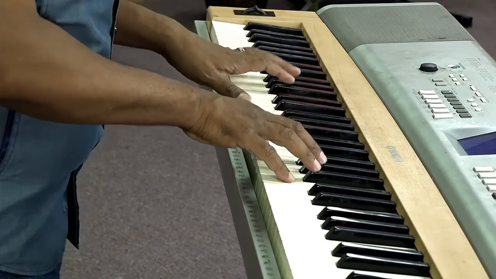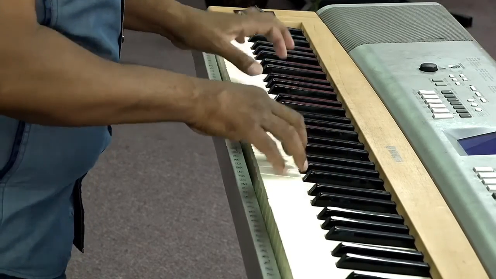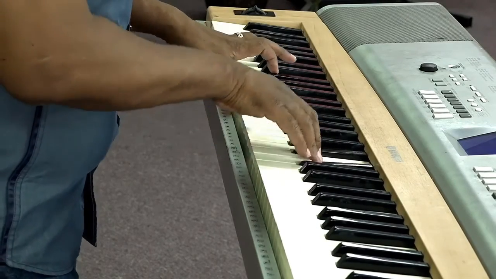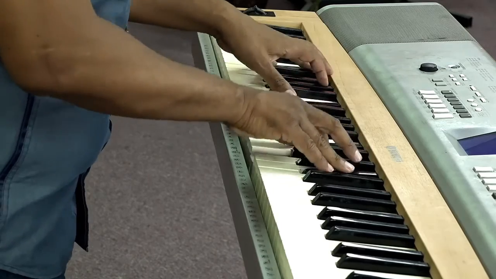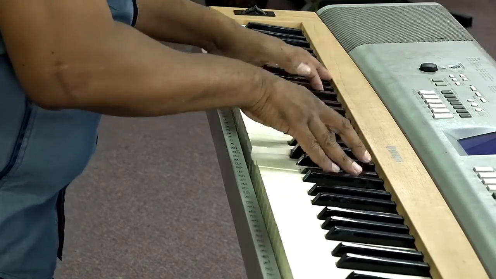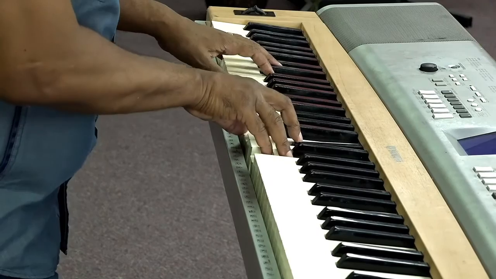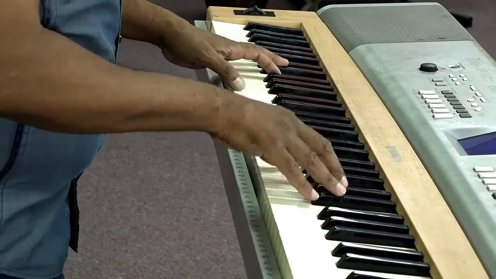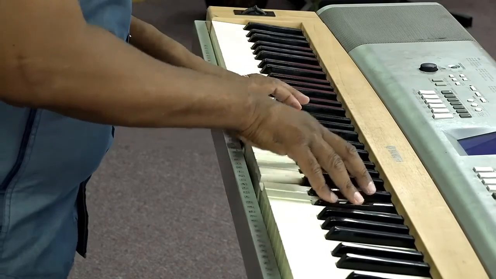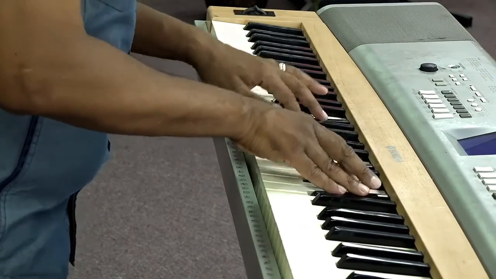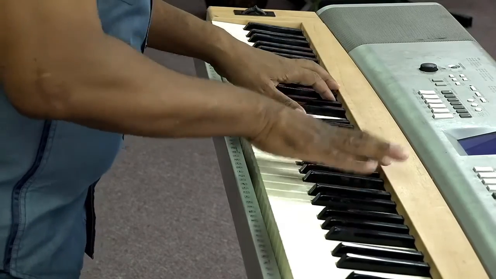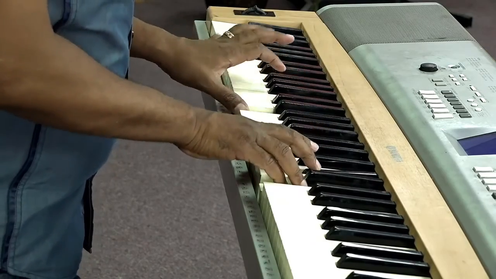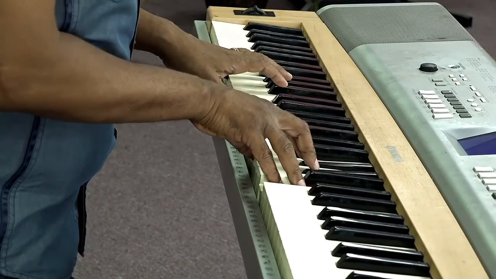Go to the next scale, E. To B, which is 5, C sharp, 6, A, which is 4. Then we go to the next scale. Same song. 1, B, F sharp, which is 5, G sharp, which is 6, E, which is 4.